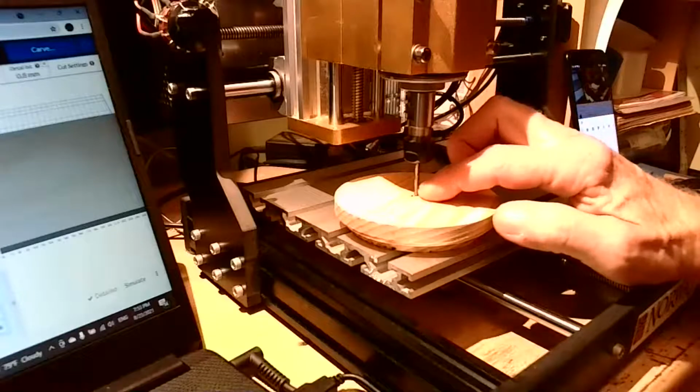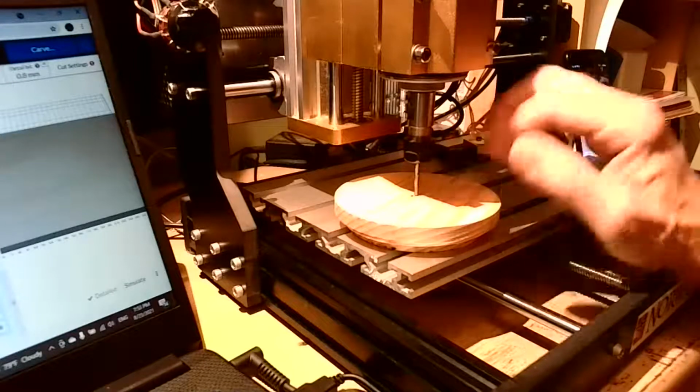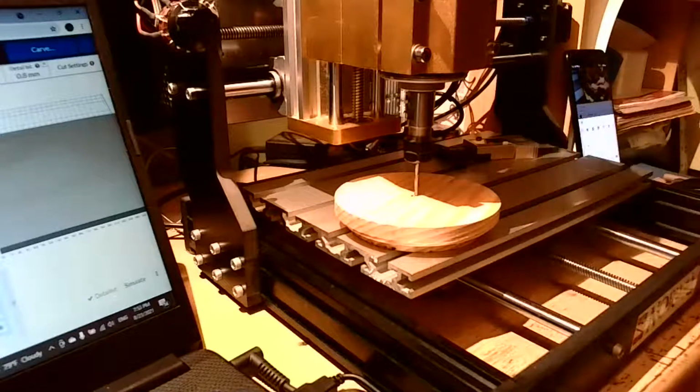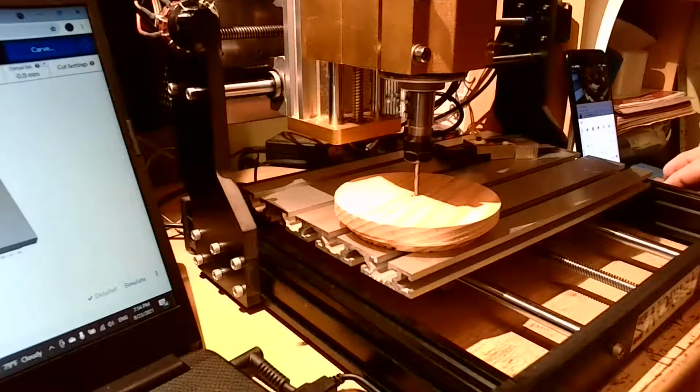My Z-axis is on my 0 point. And guess what? You're ready to go. Really.